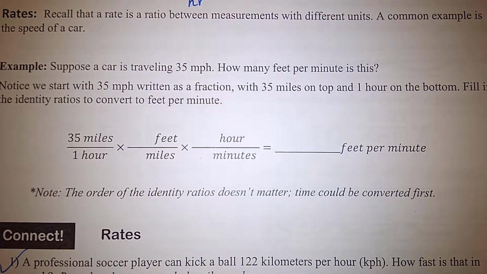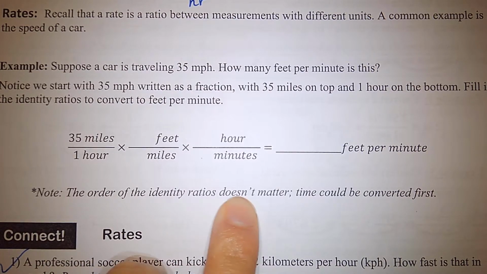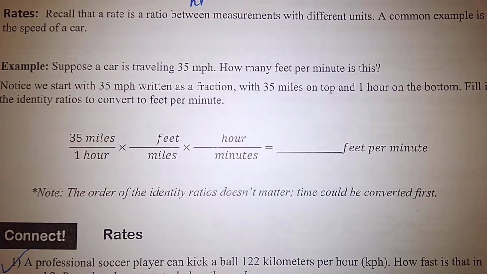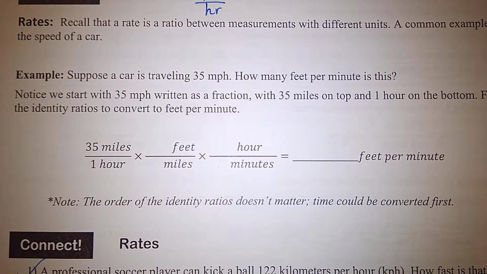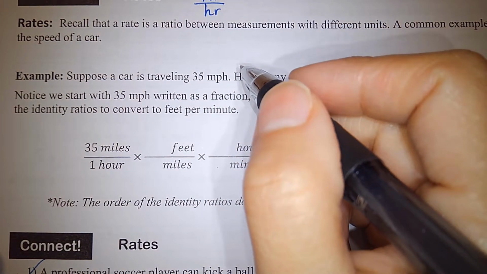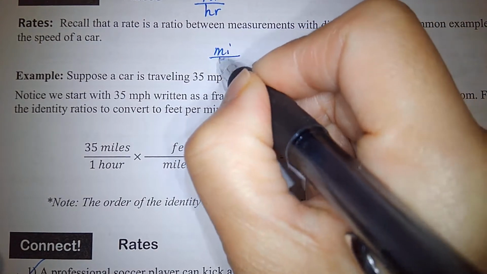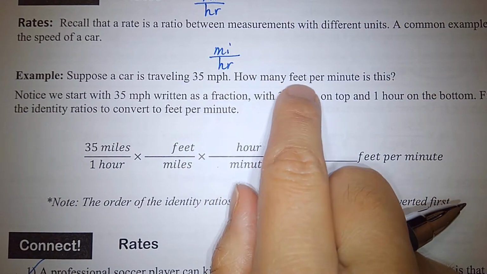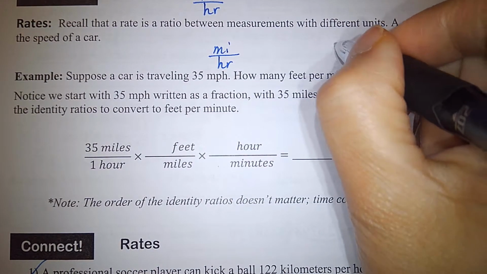All right, thanks so much. Note the order of the identity ratios doesn't matter. Time could be converted first. Let's see why. Our aim is to convert from what? What is the unwanted unit, everyone? Miles per hour. What is the desired unit? Feet per minute.